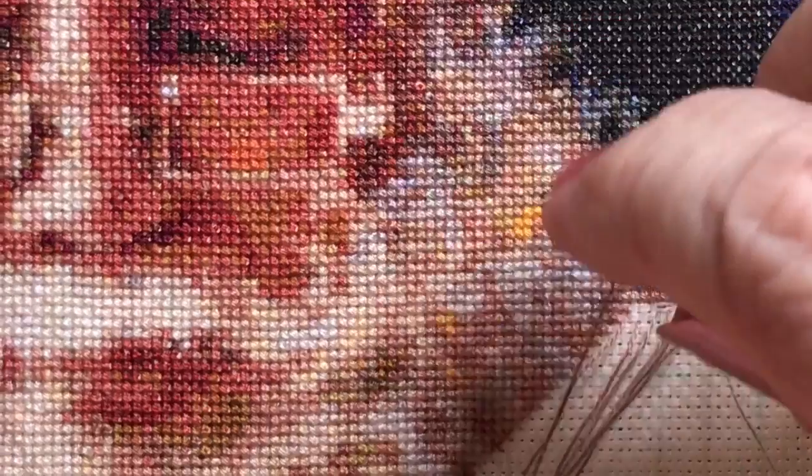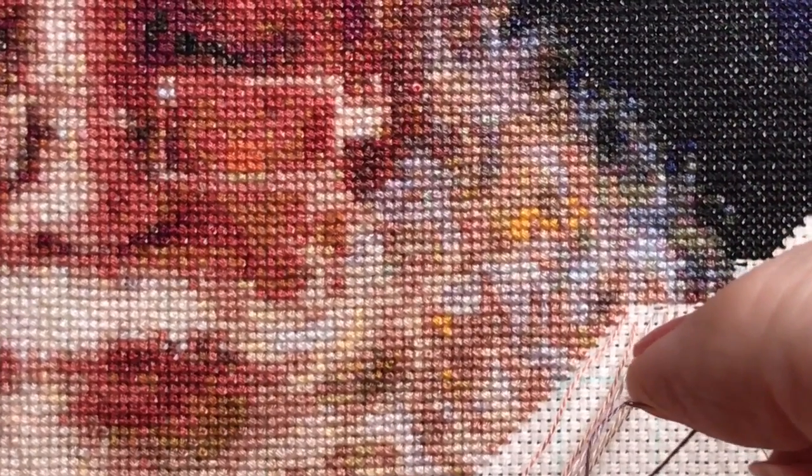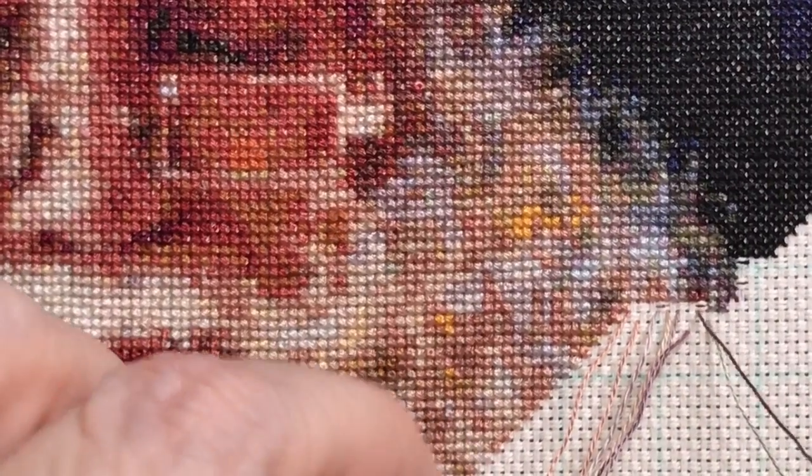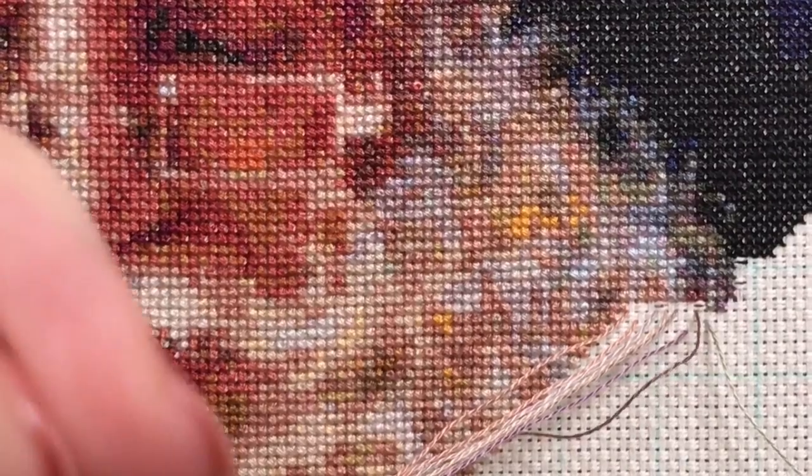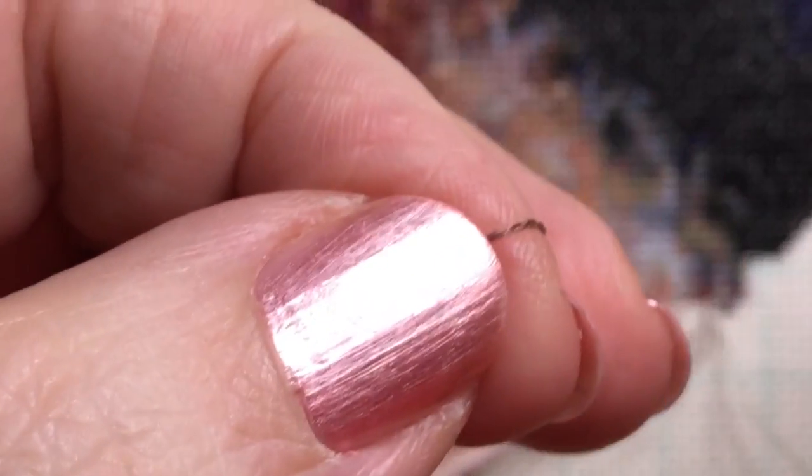Okay, next symbol is a little Y, and I'm going to mark it off right away on the chart so that I know that I did that, because when you're in a high confetti area, oh geez, that's about the easiest way to do it and not end up getting confused as to what you did and what you didn't do. I'm going to show you also again how I thread my needle.